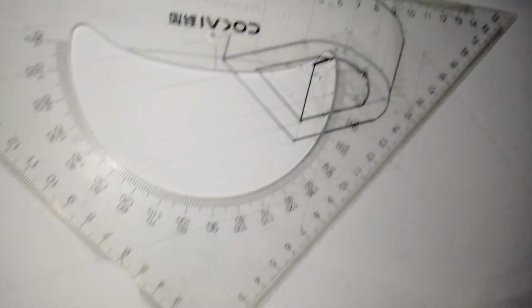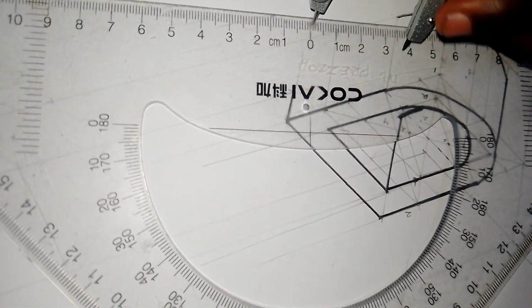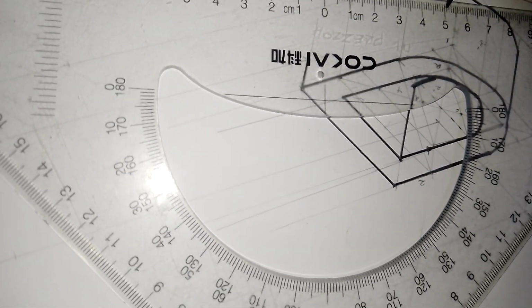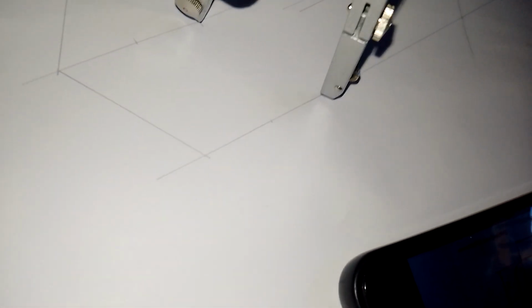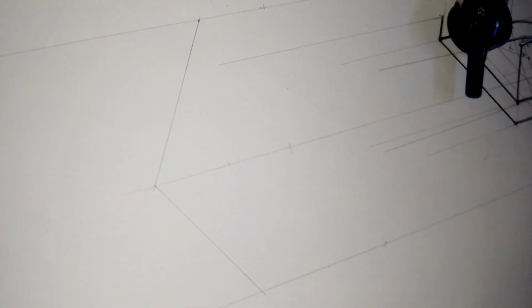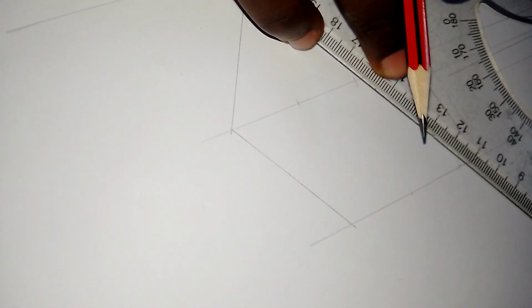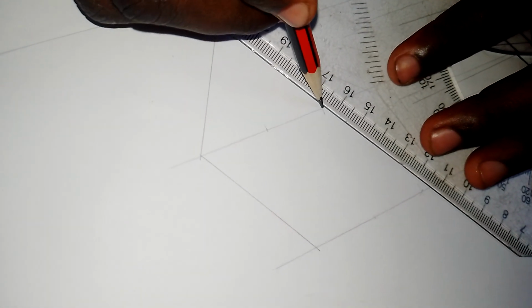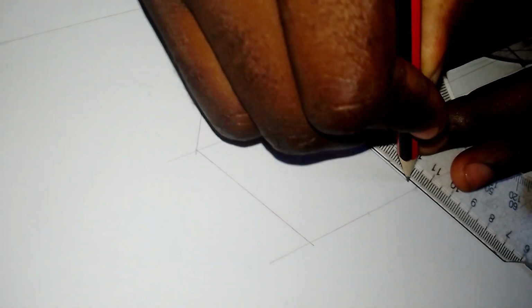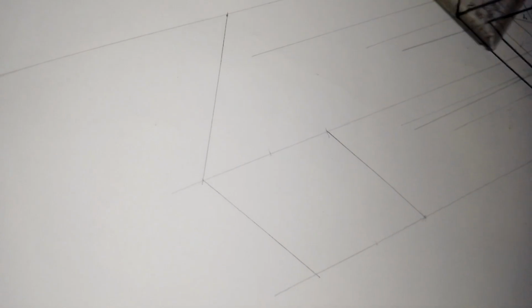Therefore grab your 50 using your compass. 50, then 50, 50. From this part to that part should be 50 also. So that one is correct. Then you join those parts. That one.